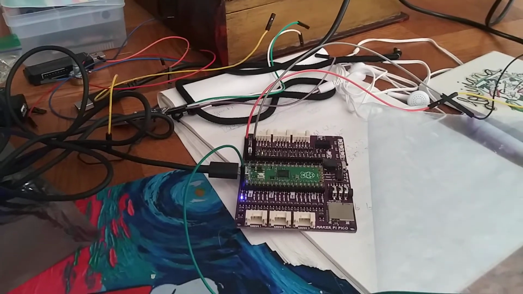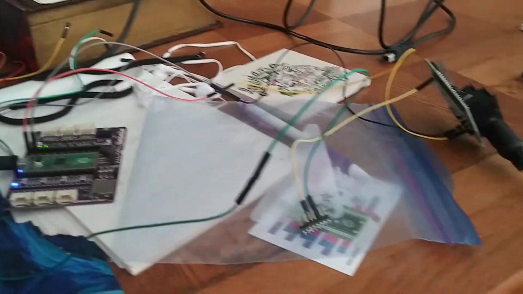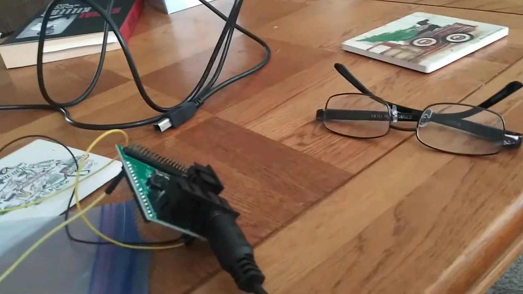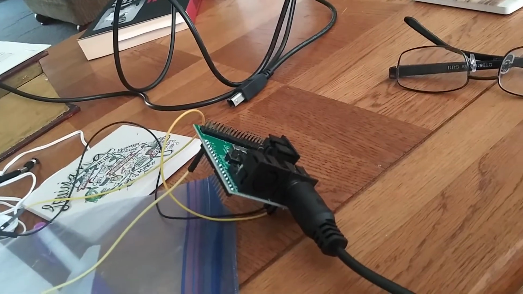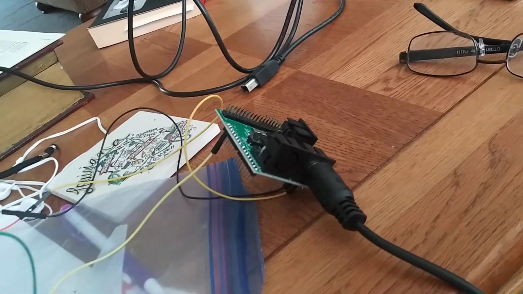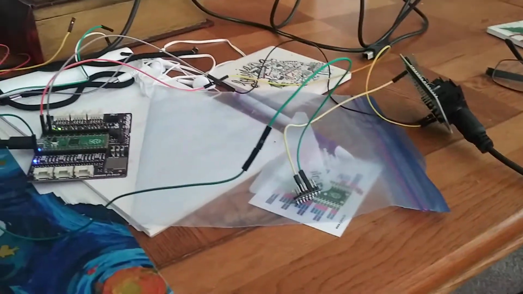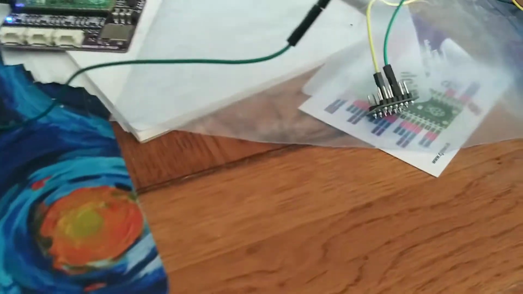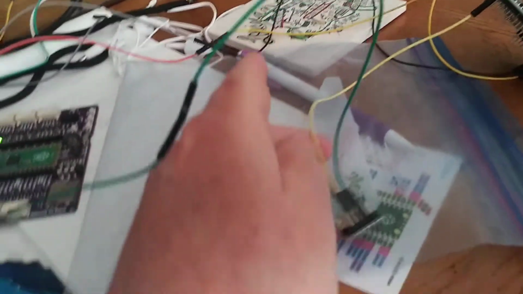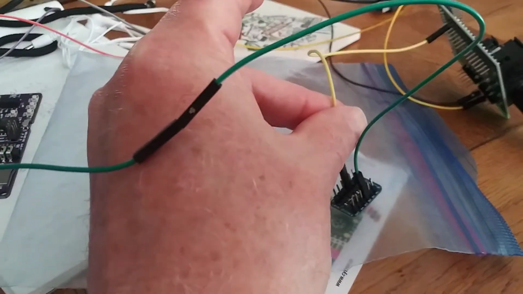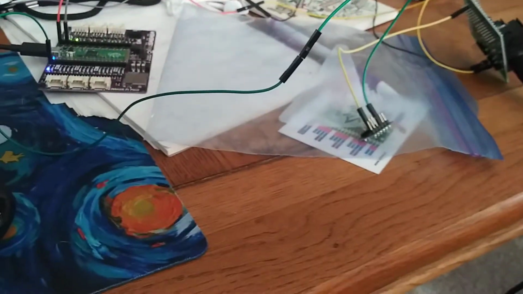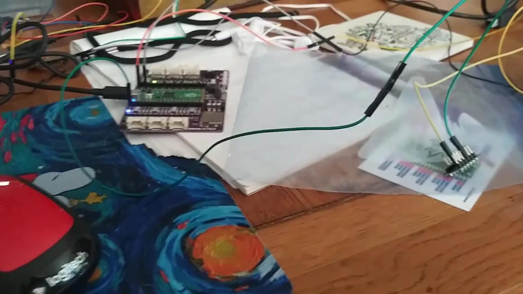But one of the ones that I was working on is using a Midi shield, which is normally for an Arduino, but I'm using it here with the Pico board. It required me to use a level shifter because one is 5 volt and one is 3 volts.